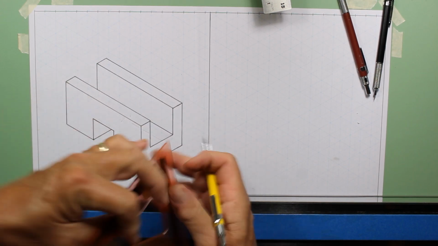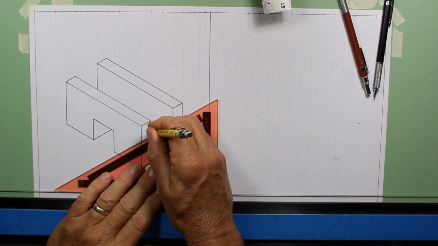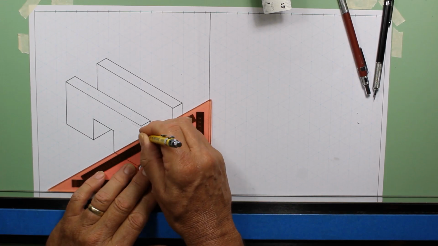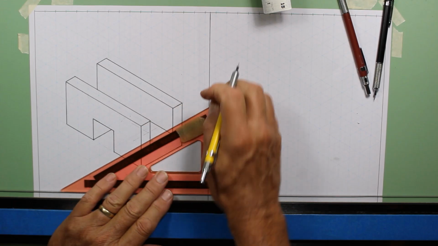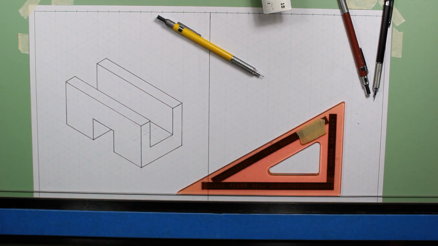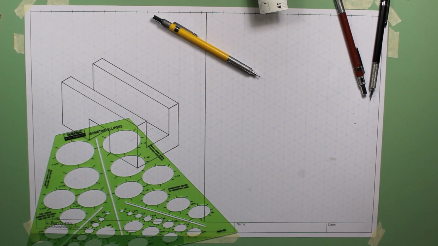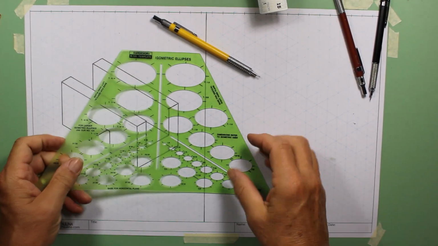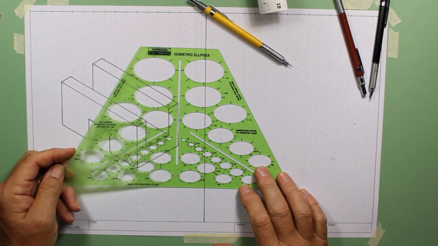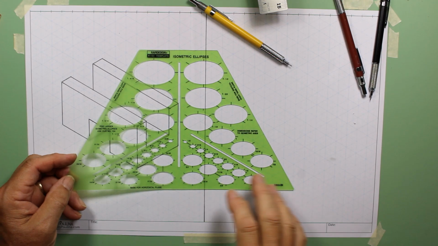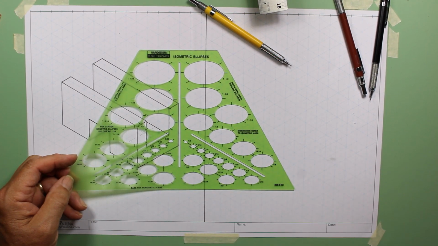So I'll draw me some construction lines that will be the center line of that hole. And I need to get out an ellipse, an ISO ellipse template. Okay, so this is an isometric ellipse template. I've got several different kinds of them in the lab, in the shapes that you use.